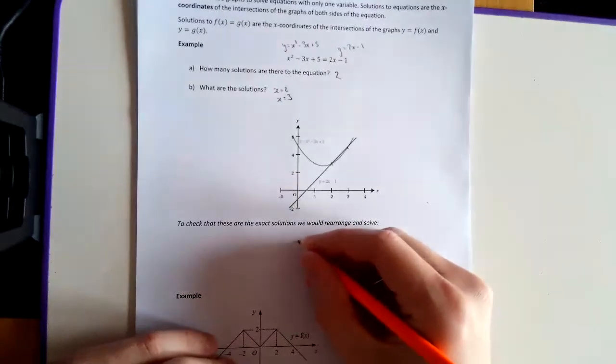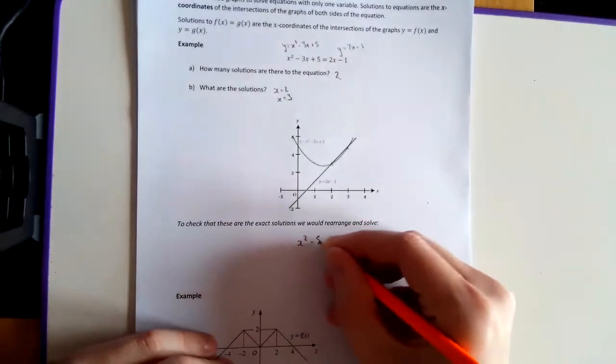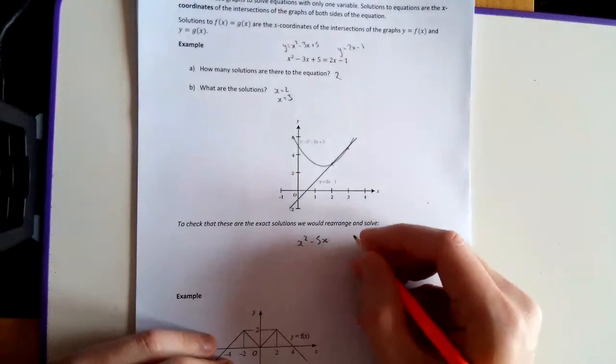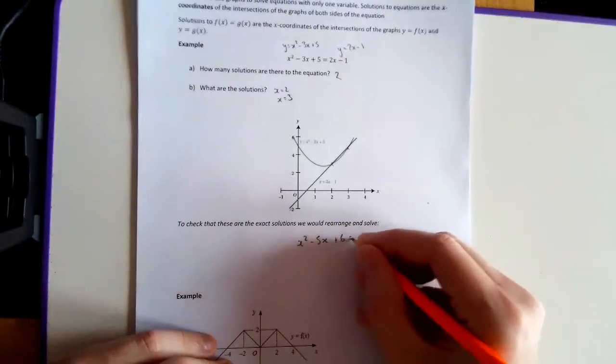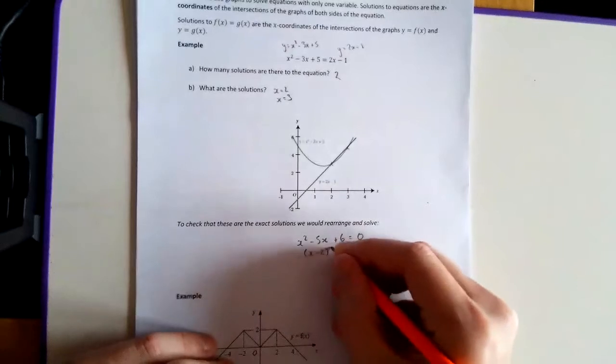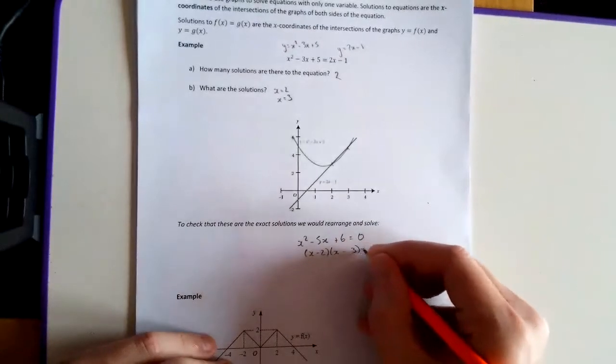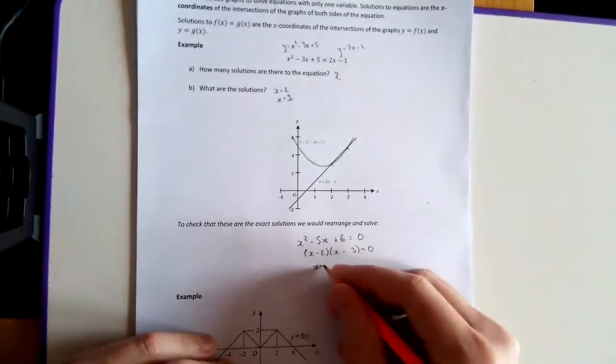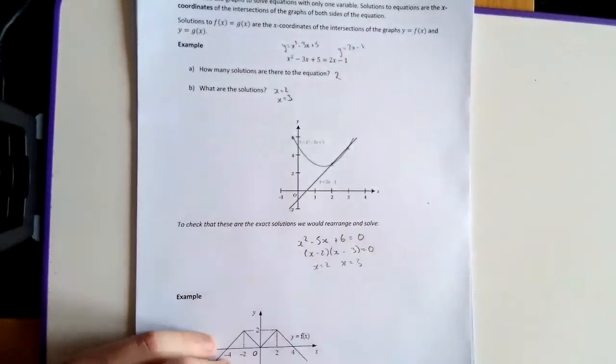So take away 2x from both sides and plus 1 to both sides. To get equal to 0, I can factorize that, x minus 2, x minus 3 equals 0, and then solve it, so x equals 2, x equals 3.